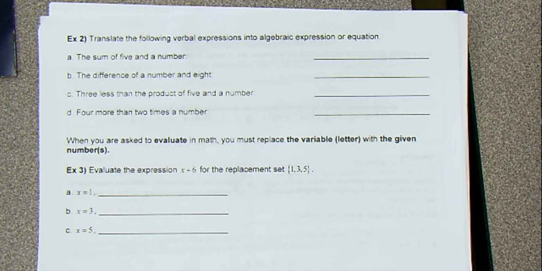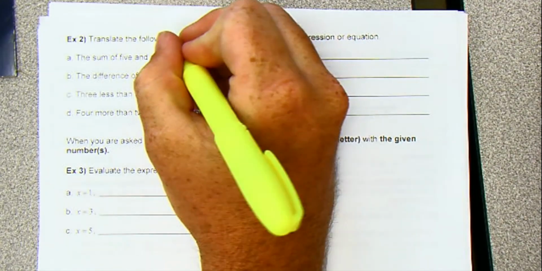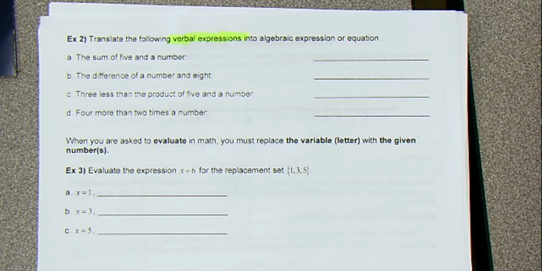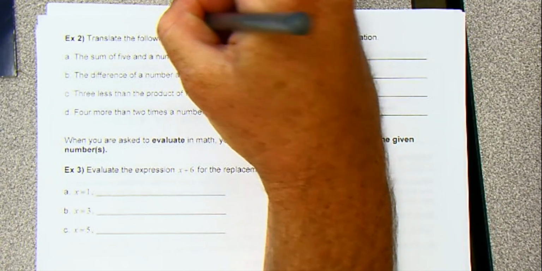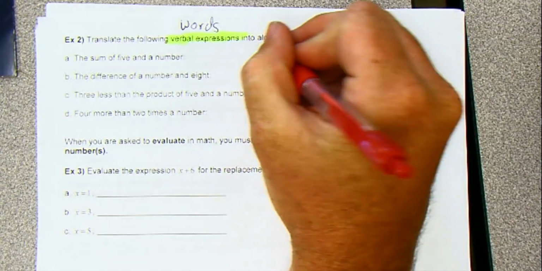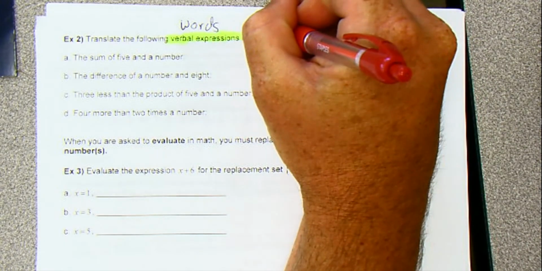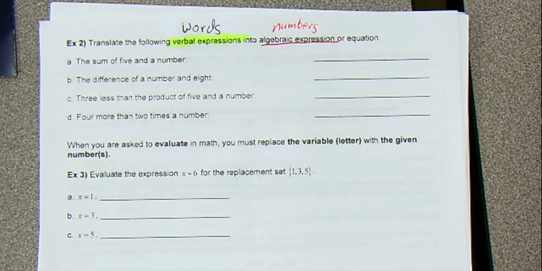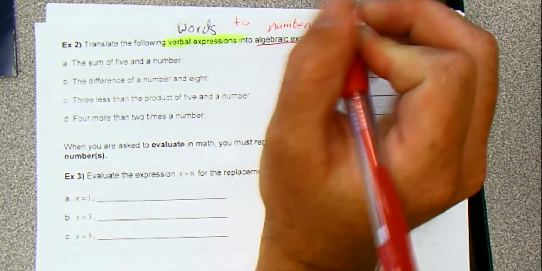All right, so I'm going to start at the top here. For example 2, it says translate the following verbal expressions. Remember, verbal expressions means words. If you can see, A through D are all words, right? So verbal expressions are words into algebraic expressions or equations. Algebraic expressions are numbers, operations, and variables, but I'm just going to label it as numbers, okay? So then we know we have to change words to numbers. So we're changing words to numbers.